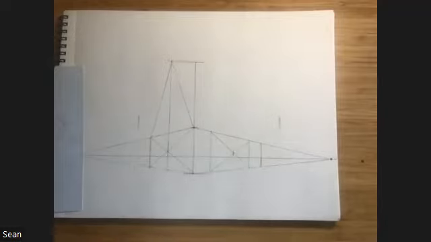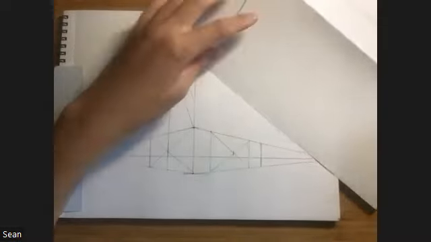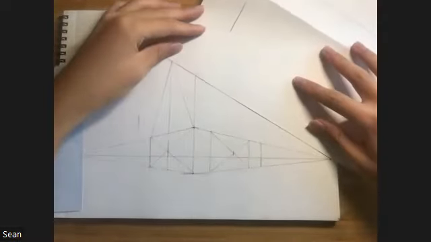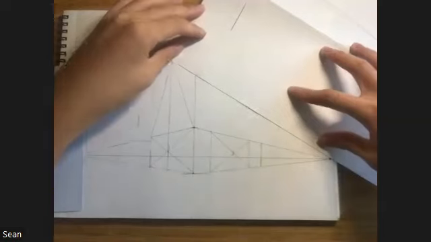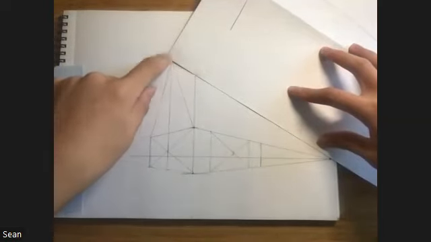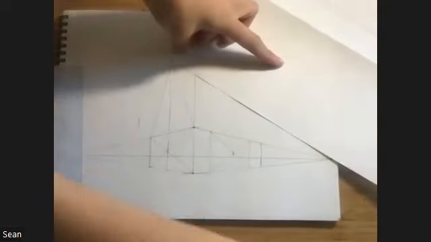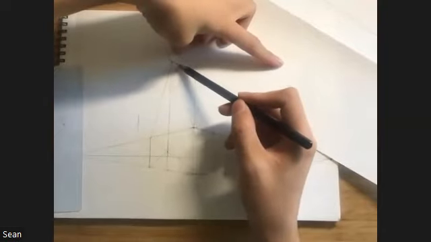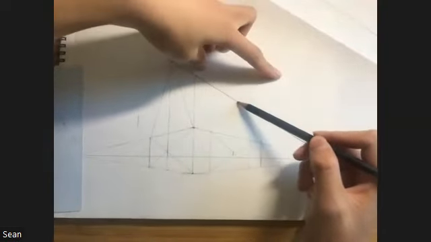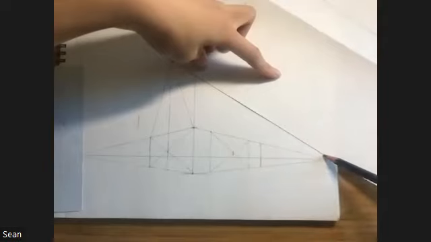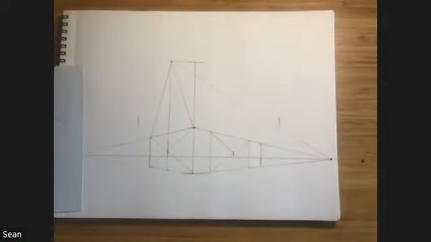So we can do that by using a ruler, a flat surface, and make sure it's connecting this dot to the vanishing point. So you can do this lightly at first to not make any mistakes. And then you have the roof.